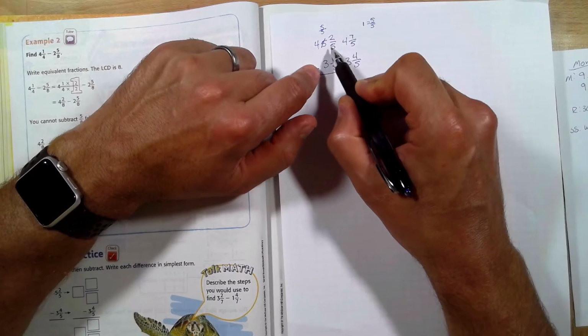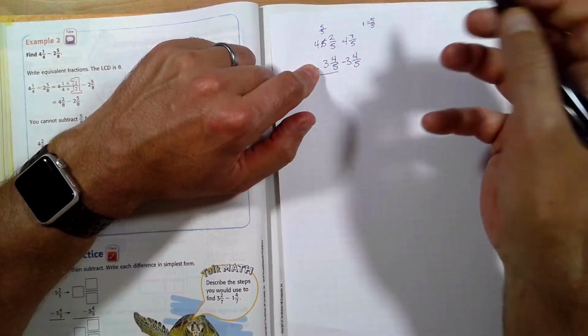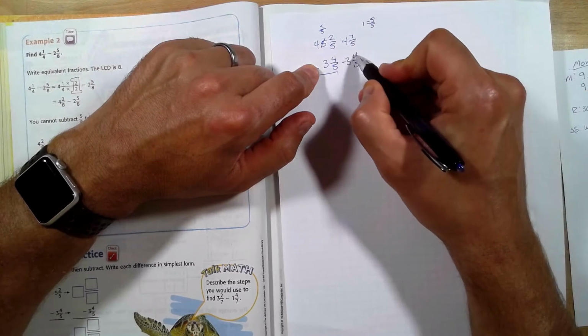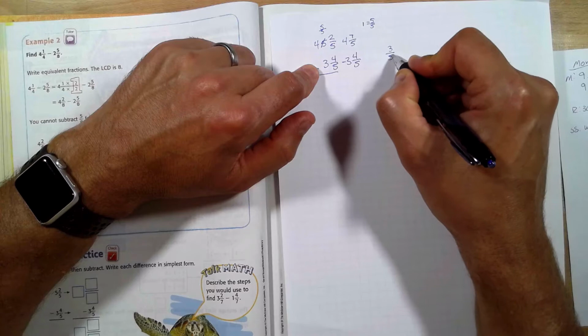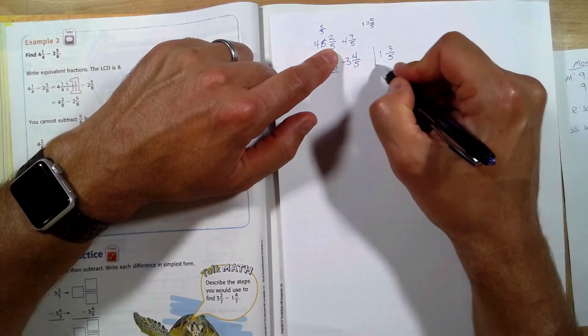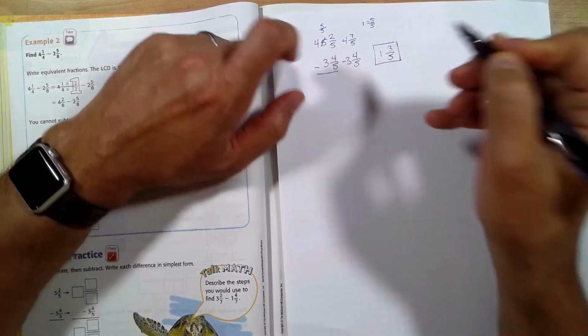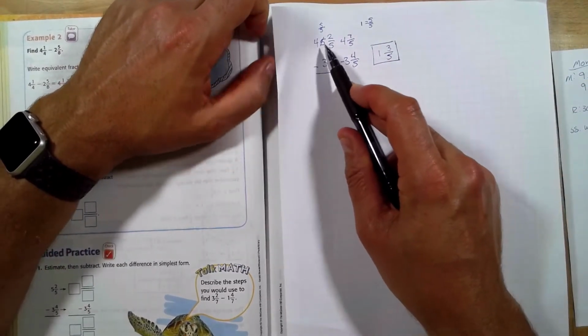So this is 4 and 7 fifths. Now when I do the math, 7 minus 4 would be 3 fifths, and 3 minus 4... I mean 4 minus 3 would be 1. So the correct answer here would be 1 and 3 fifths. And we did that by borrowing from this whole number.